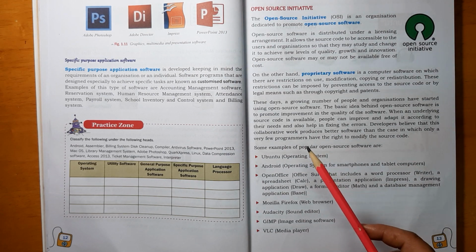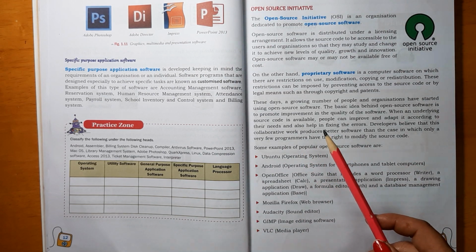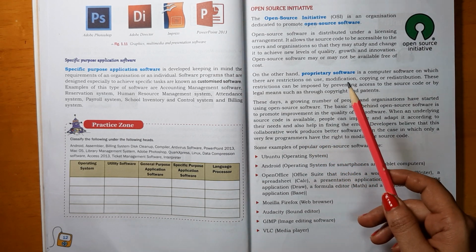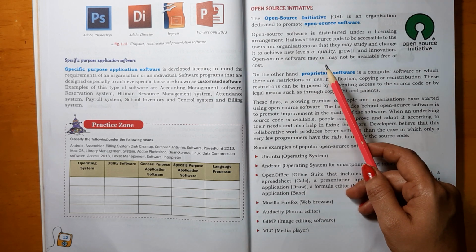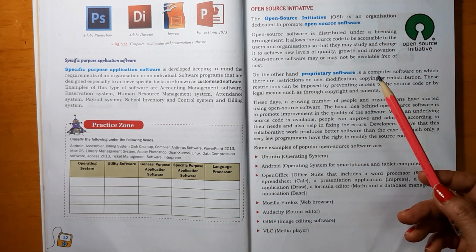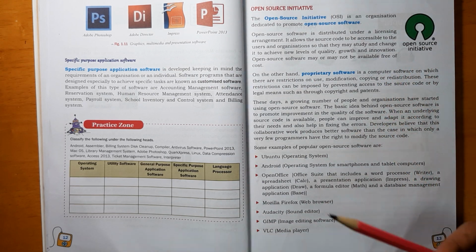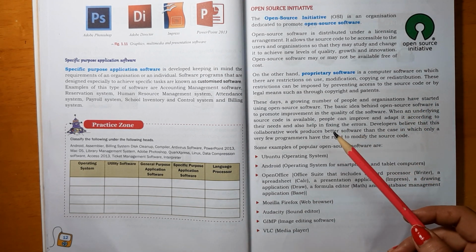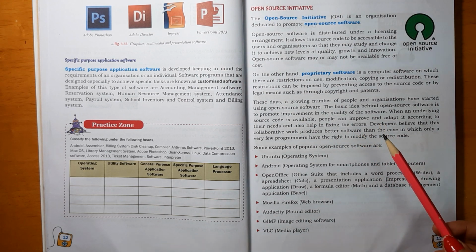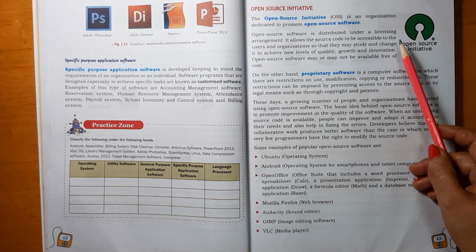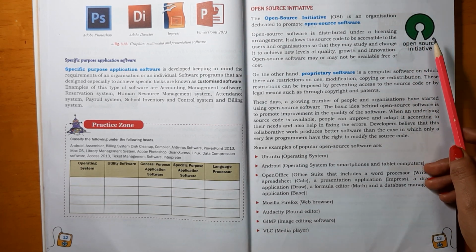Actually, open source software is distributed under a licensing arrangement. It allows the source code to be accessible to the users and organizations so that they may study and change it to achieve new levels of quality, growth, and innovation. Open source software may or may not be available free of cost. So here is the icon of the Open Source Initiative.